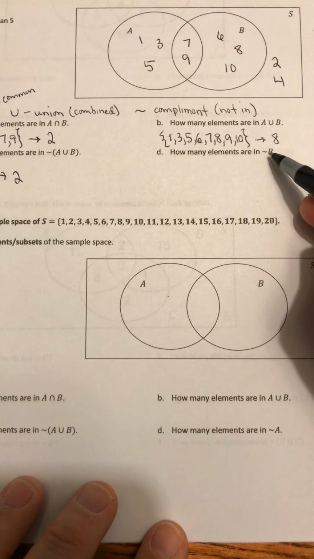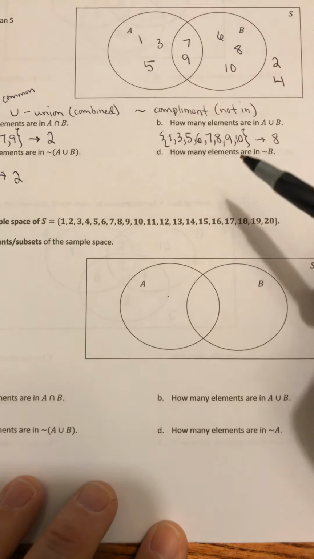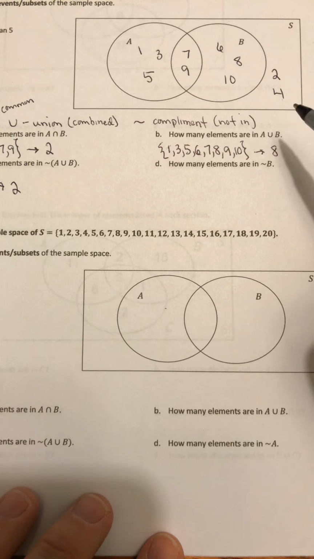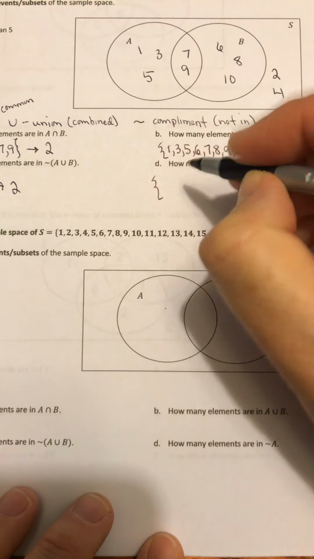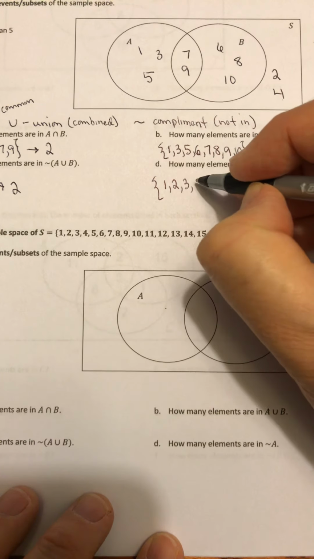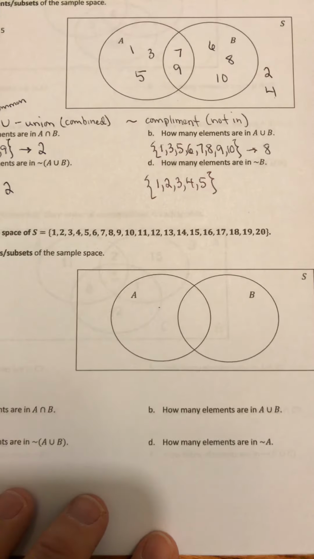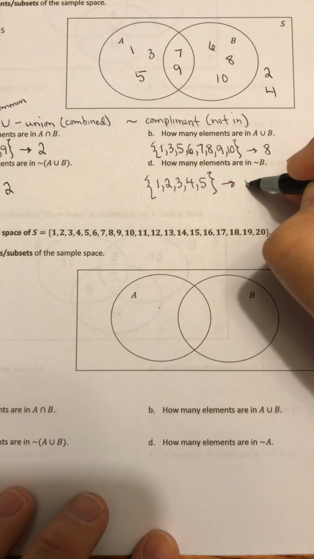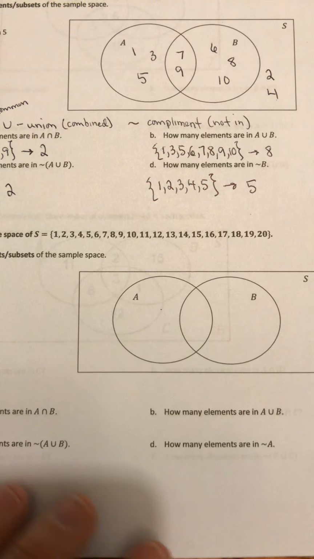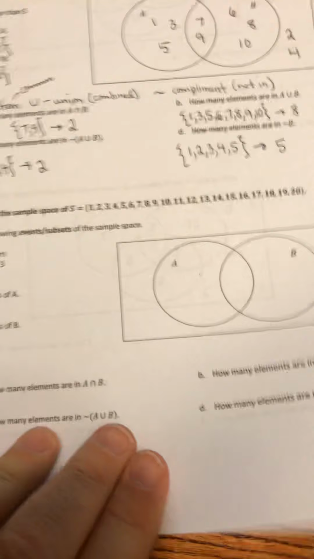Complement of B. Everything that's not in B. 1, 3, 5, they're not in B. Neither is 2 and 4. So what's not in B? 1, 2, 3, 4, 5 are not in B. How many of them are there? There's 5 of them. All right? You're going to do this one, and you're going to do this one.